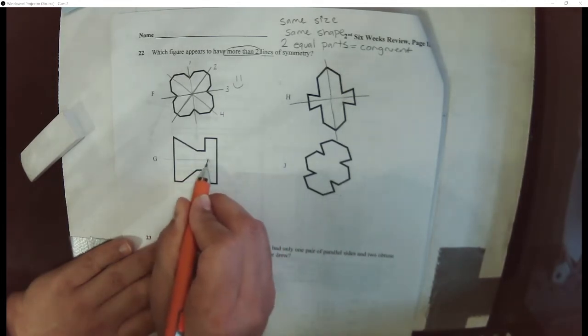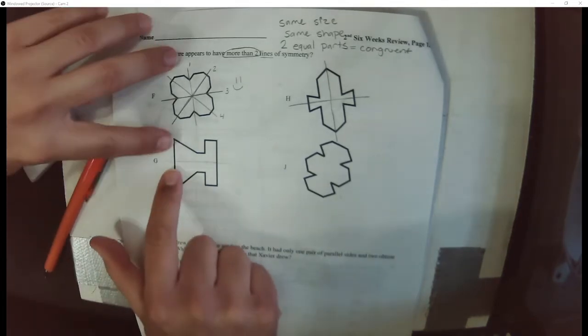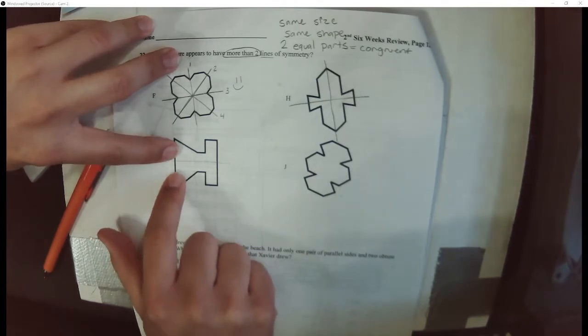Answer choice G. Answer choice G is one that's here to trick us. It looks like it might have a line of symmetry, but it doesn't. The closest I can get is going horizontally. And it's very, very close. But look what happens when I trace it with my fingers.